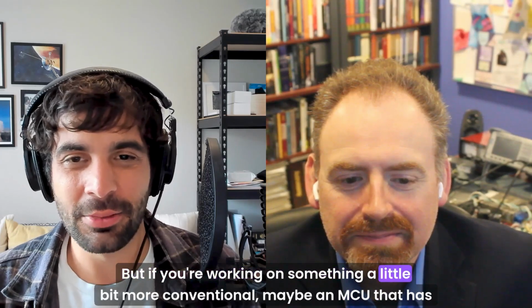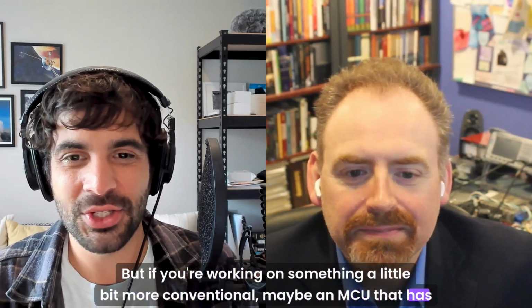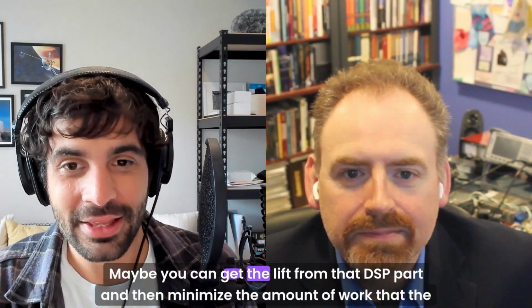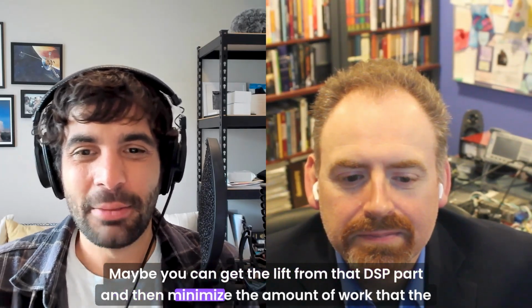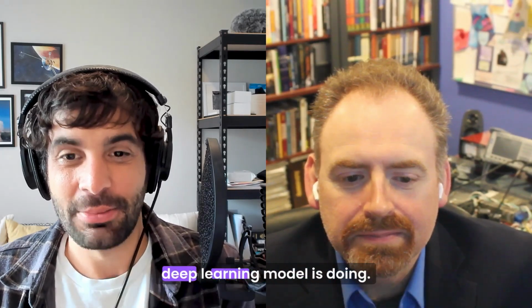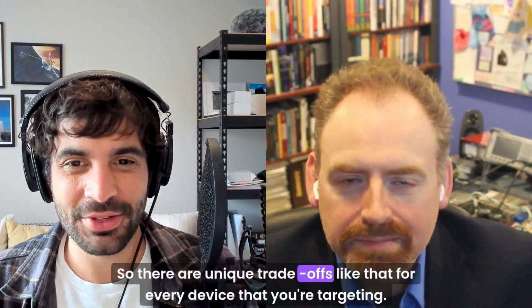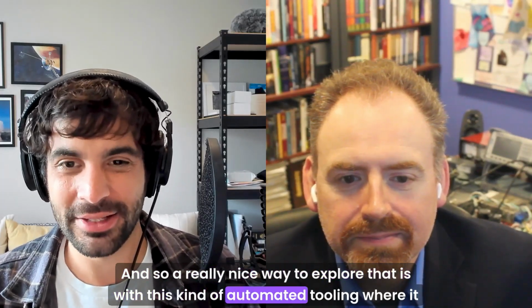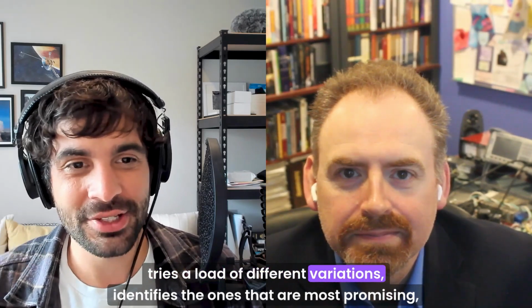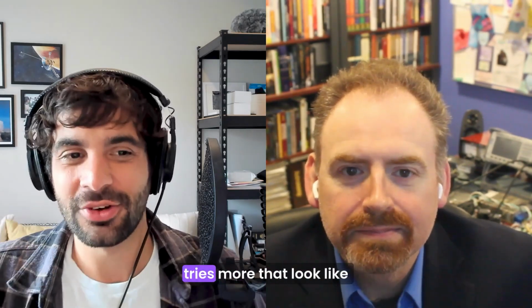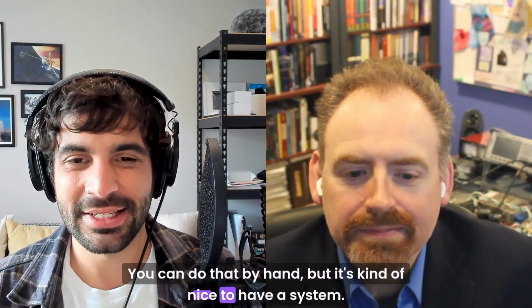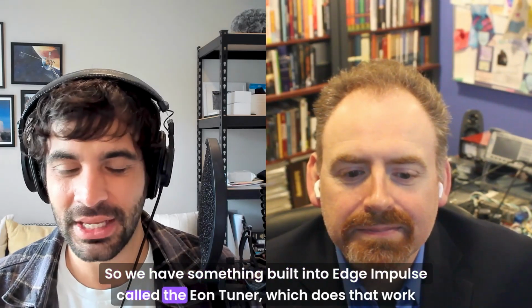But if you're working on something a little bit more conventional, maybe an MCU that has some ability to accelerate FFTs or something like that, maybe you can get the lift from that DSP part and then minimize the amount of work that the deep learning model is doing. So there are unique trade-offs like that for every device that you're targeting. A really nice way to explore that is with this kind of automated tooling where it tries a load of different variations, identifies the ones that are most promising, tries more that look like that, and eventually finds the ideal balance. You can do that by hand, but it's kind of nice to have a system. So we have something built into Edge Impulse called the Eon Tuner, which does that work for you.